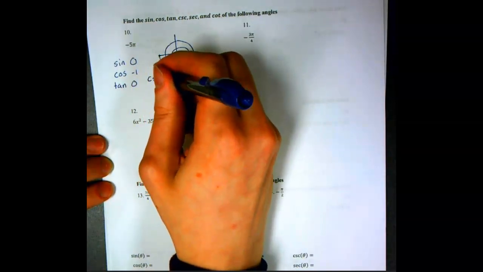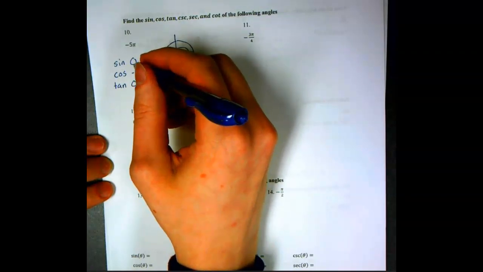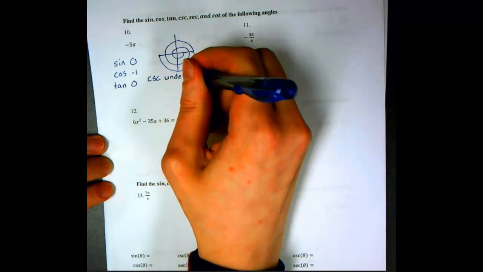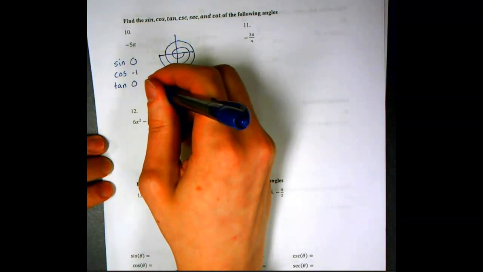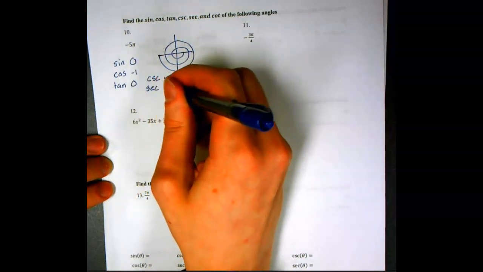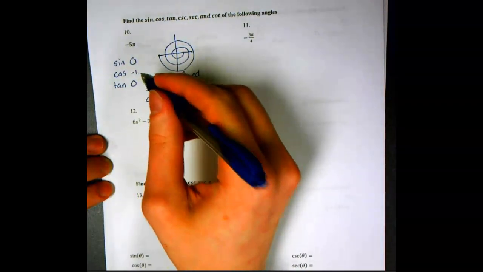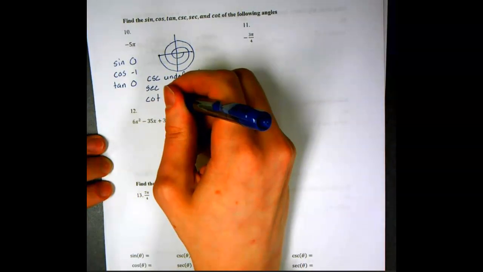Your cosecant is going to be the reciprocal of sine, so it's going to be 1 over 0, so that is undefined. Your secant is going to be negative 1, and cotangent will be, again, the negative 1 divided by 0, which is undefined.